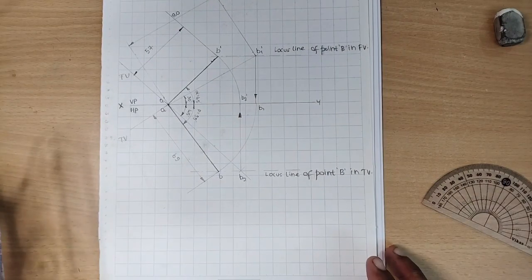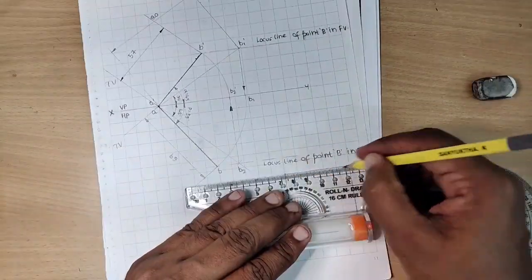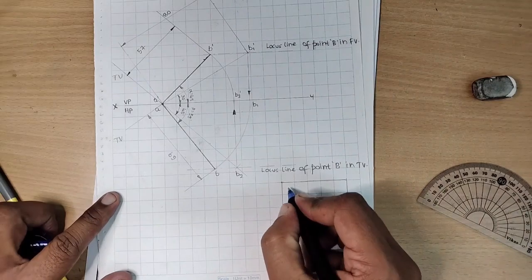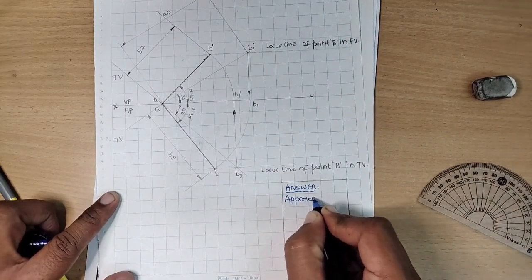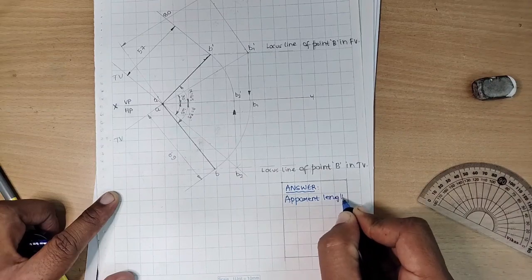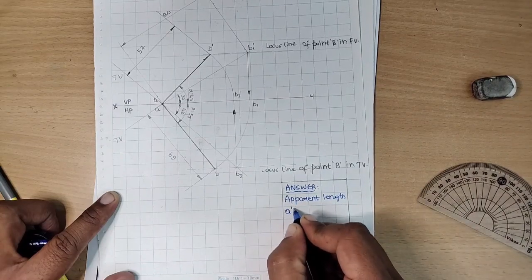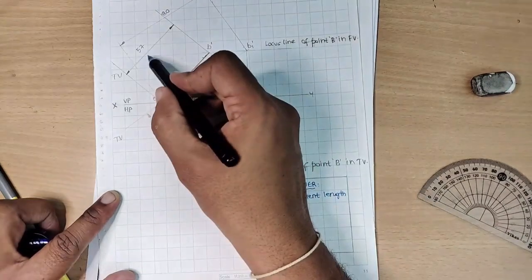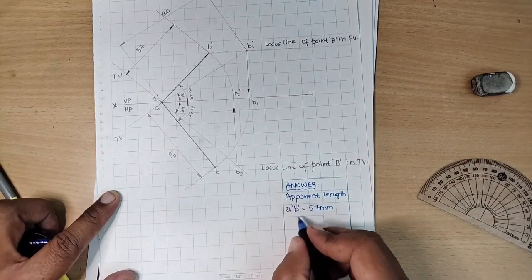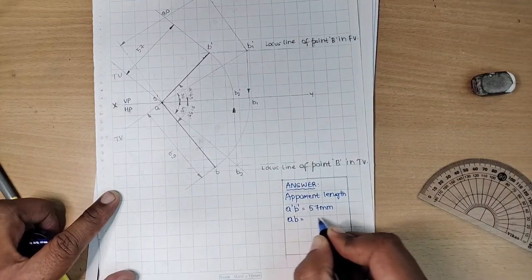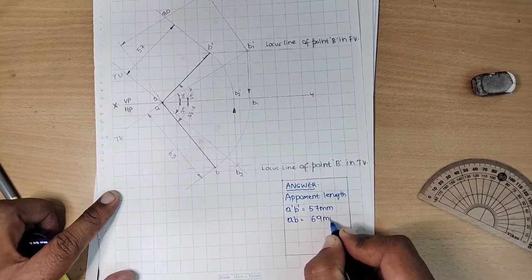How do you show it as an answer? Give all the answers in this box. The first thing is the apparent length. So what is the value of the apparent length? A dash B dash is measuring as 57 mm. In the top view, the value is equal to AB, that is measuring as 69 mm.